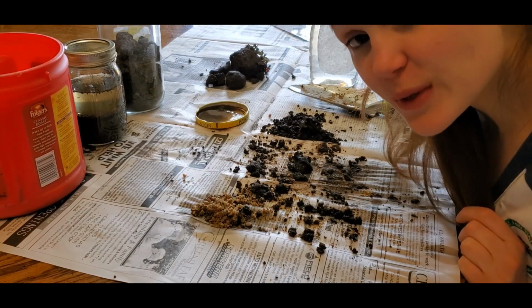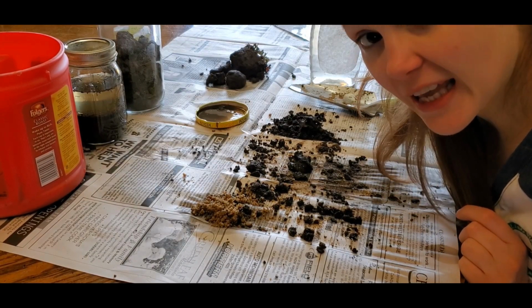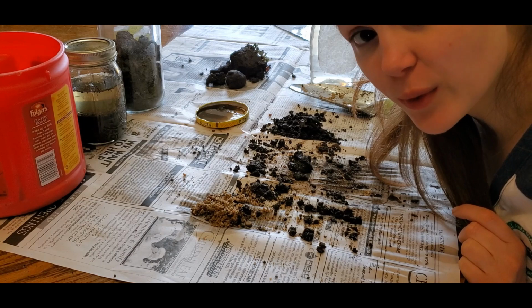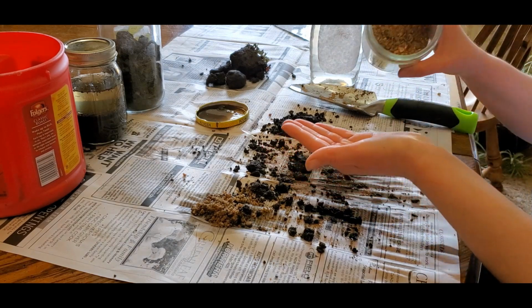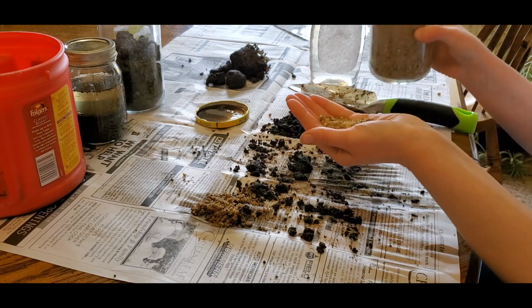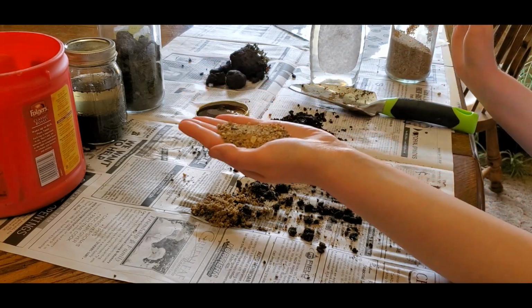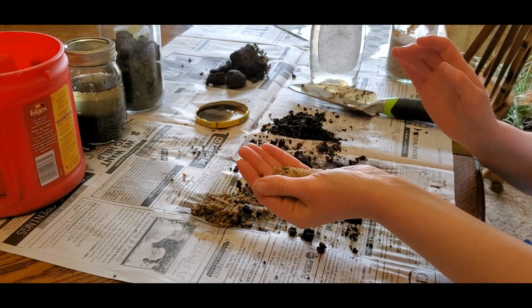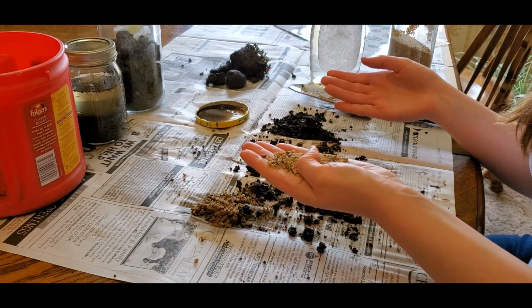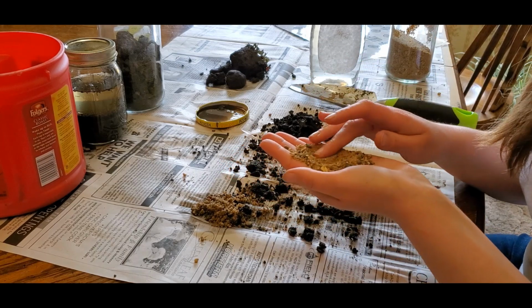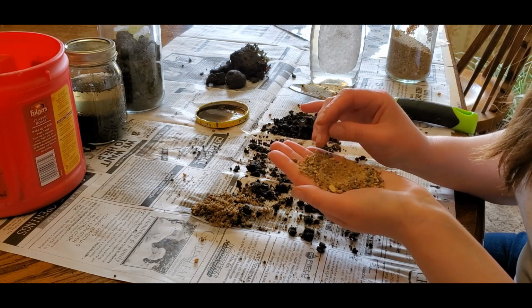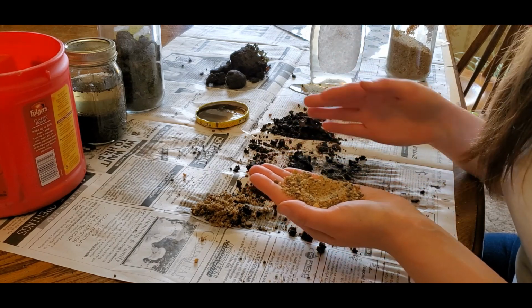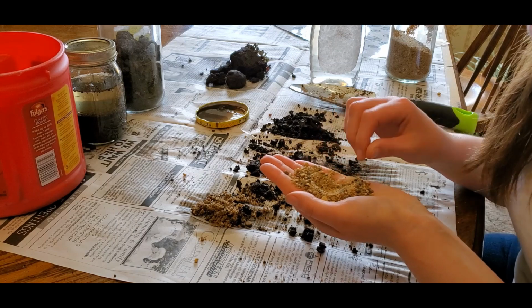I've switched views so you can see my hand and the samples that I'm working with better. I'm going to start with the sand. And we know it's a sand, but we're going to go ahead and go through the textural analysis for it anyway. The first thing that you'll notice even before you start getting it wet is that it has a light color and that it's got large particle sizes.